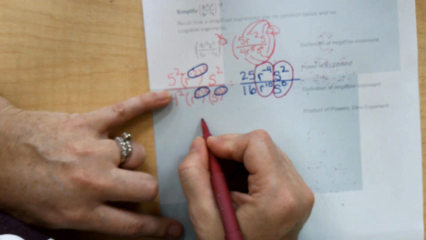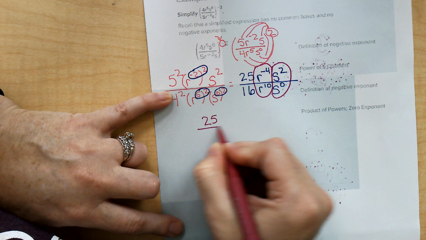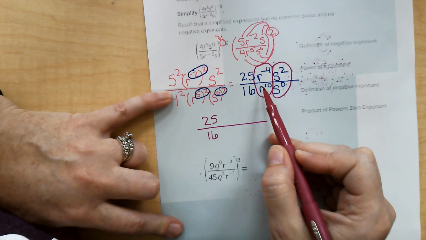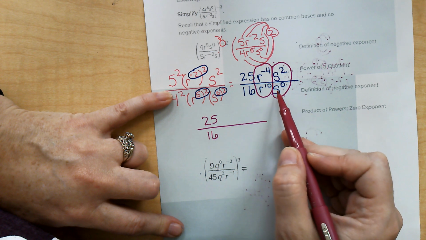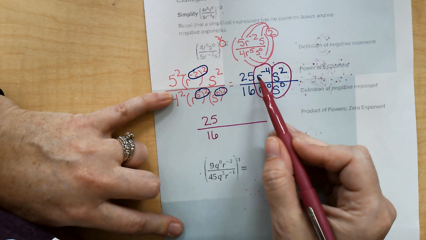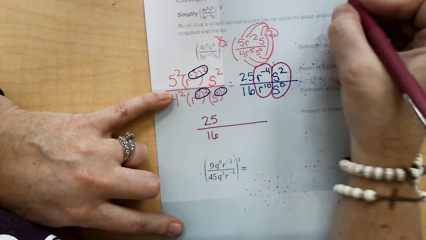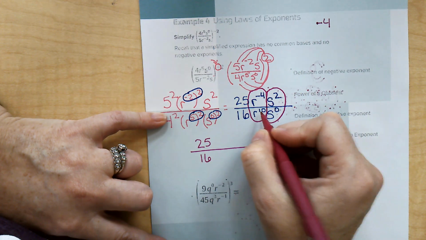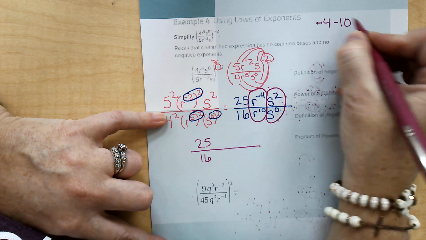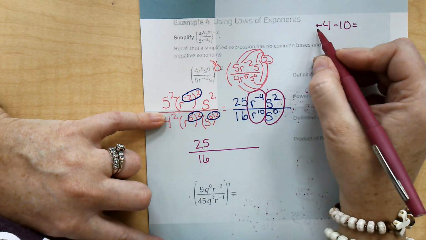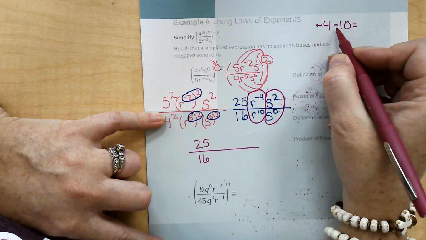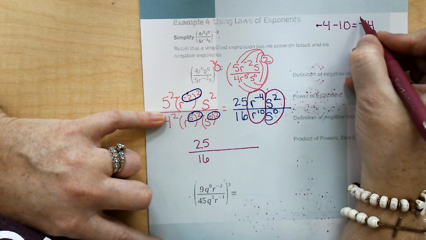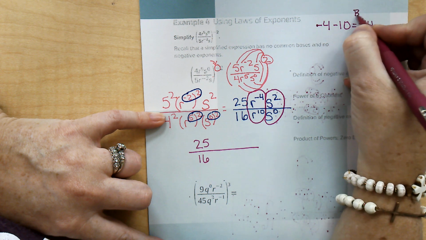So we're going to bring over the 25 and the 16, and we're going to see if the r goes on top or bottom, and then we'll see if the s goes on top or bottom. So let's do the r first. So you have minus 4, minus 10, okay, because we subtract these top down. So you have minus 4, minus 10 more, that's minus 14. This negative sign here tells you that r wants to go on the bottom.